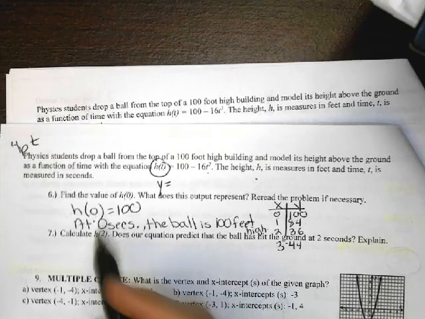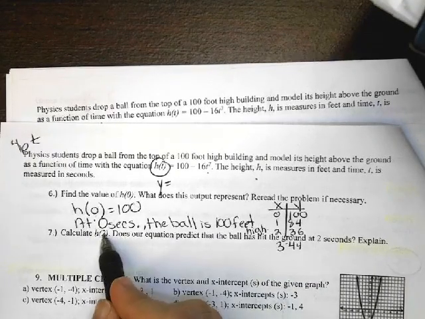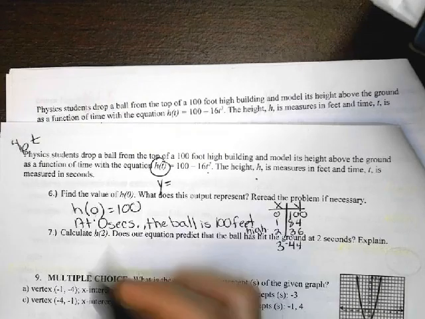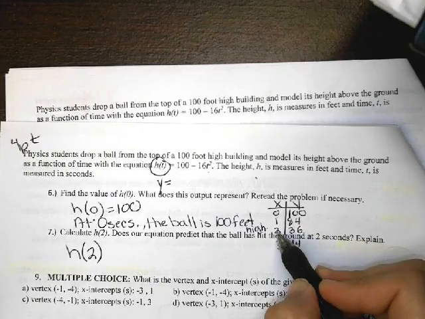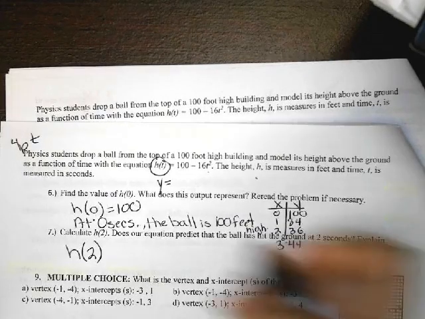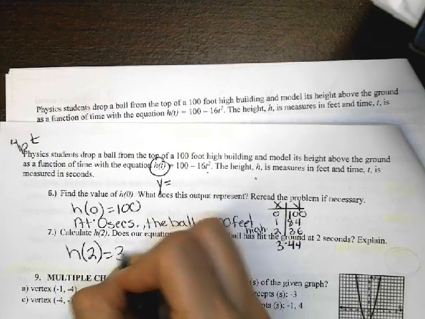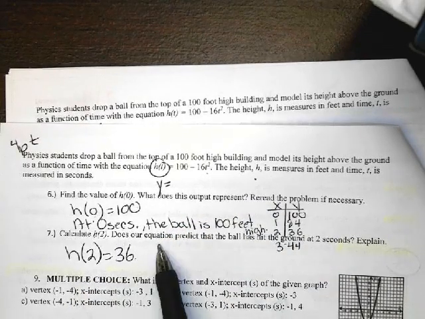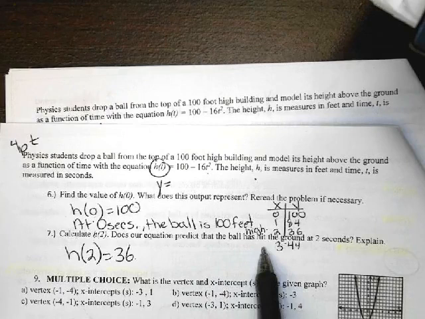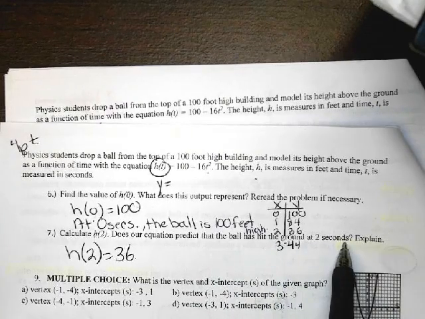Okay, what's h of 2? 36. H of 2, yep, you just go right to your table, 2, and then you read over, it's 36. Equals 36. Does our equation predict that the ball will hit the ground at 2 seconds? Will the ball hit the ground at 2 seconds? Why not?